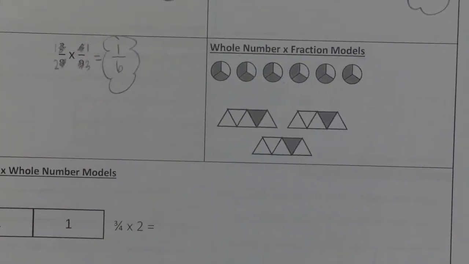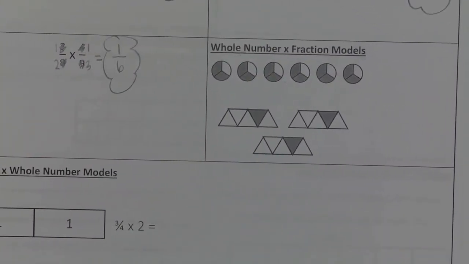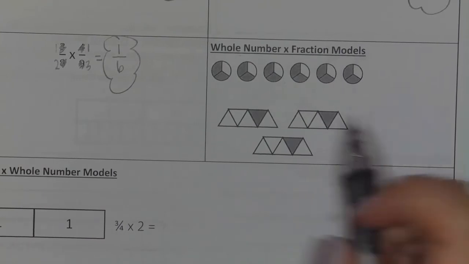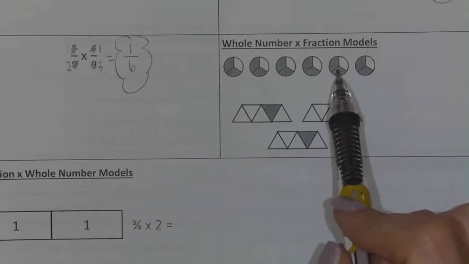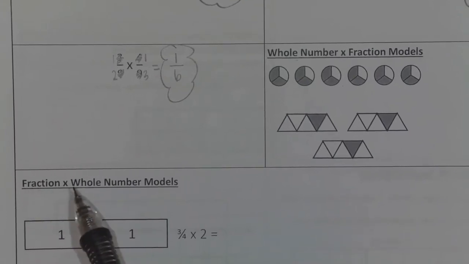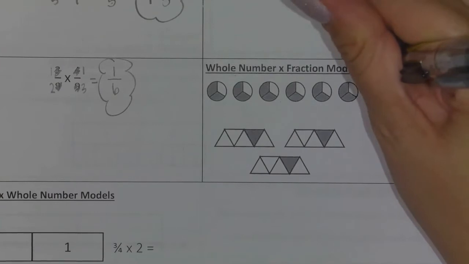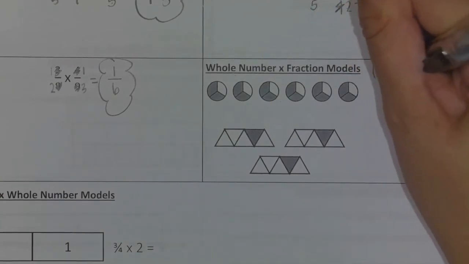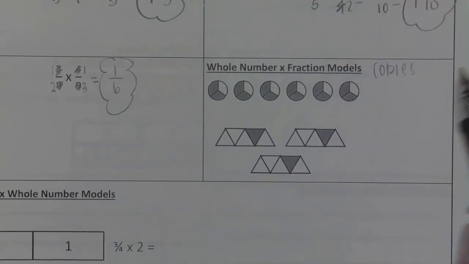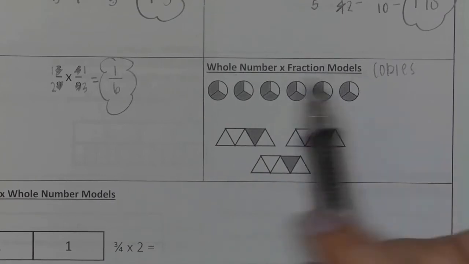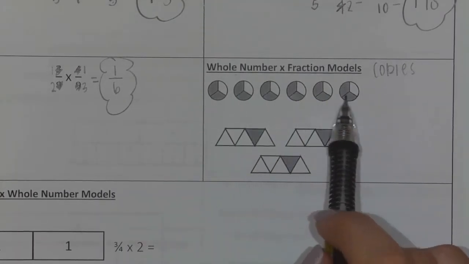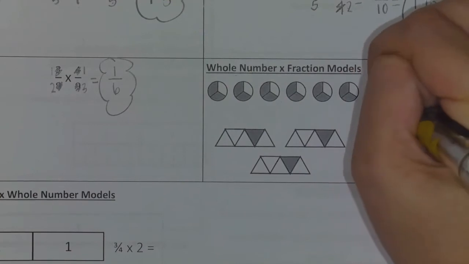Then we started talking about the multiplication models. And there were 2 different types of models that we looked at, depending if it was a whole number times a fraction or if it was a fraction times a whole number. So let's start with the whole number times the fraction. This is where I told us to remember this is just like making copies. So you start with, for your whole number, how many copies did you make? So I made 1, 2, 3, 4, 5, 6 copies.